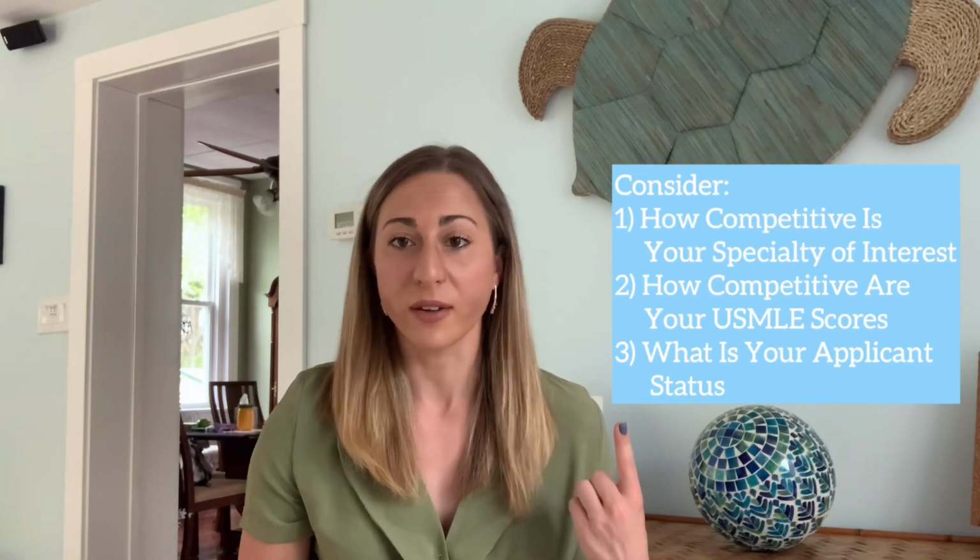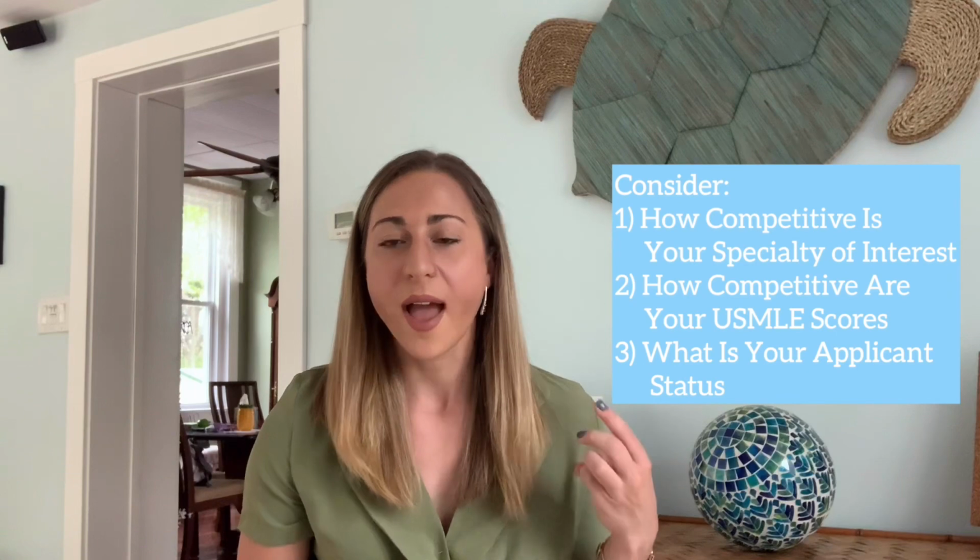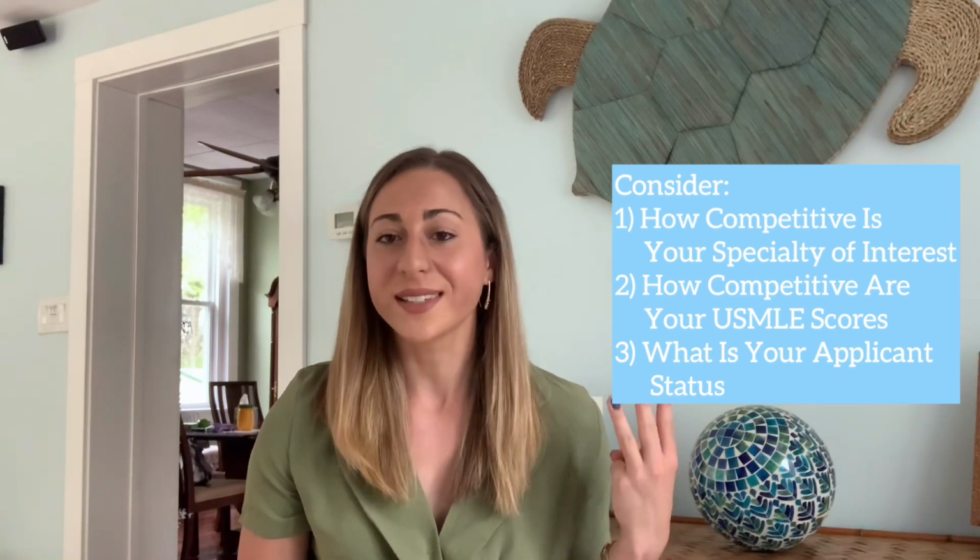So in terms of applying smart, there are three things you want to take into consideration as a whole. The first being, how competitive is the specialty that you're applying for? Second, how competitive are your step 1 and your step 2 CK scores? And third, what is your applicant status?